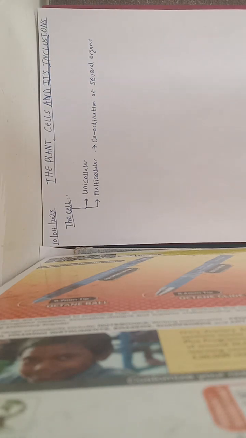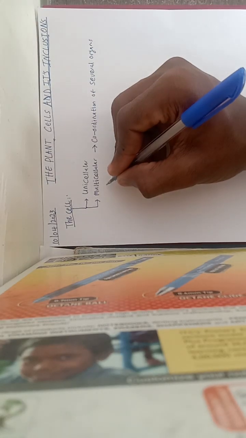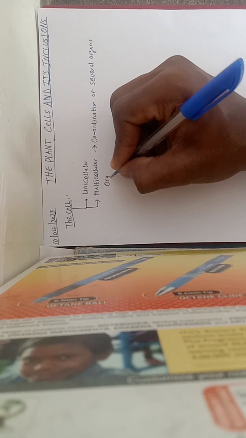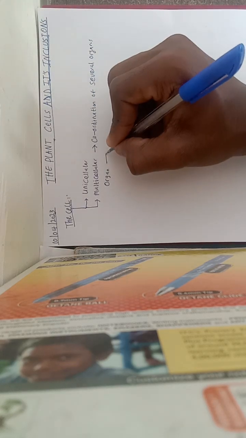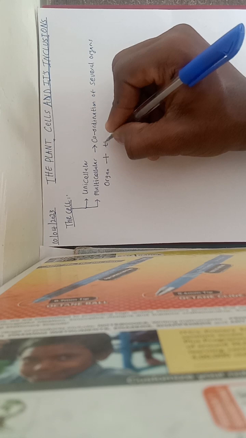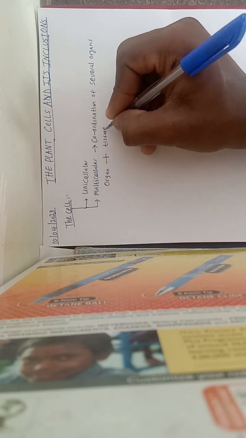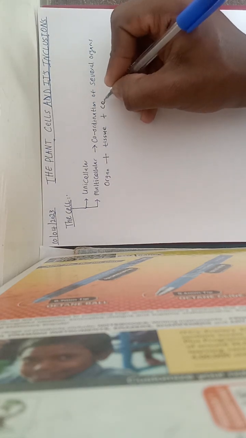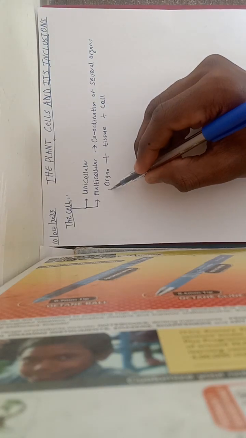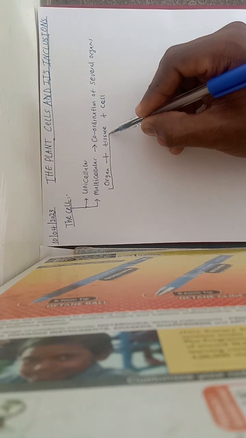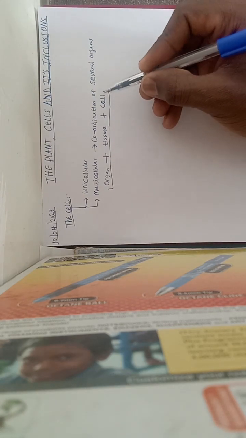These organs are made up of tissues, while the tissues are aggregates of similar cells. So this simply means a multicellular organism is organ plus tissue plus cell. This is what a multicellular organism is made of.